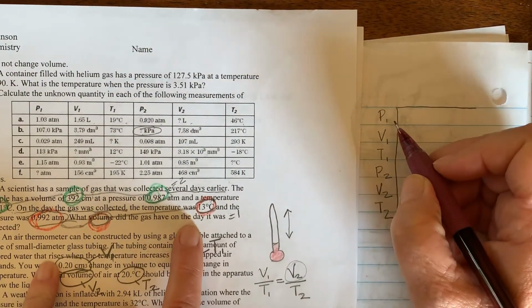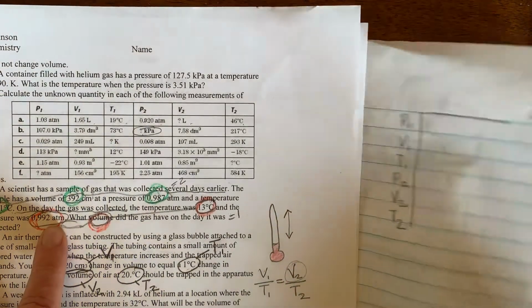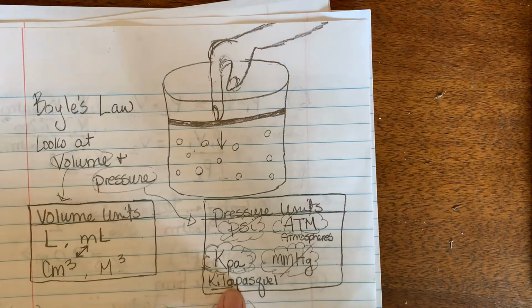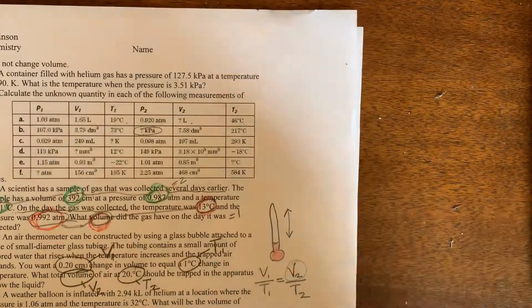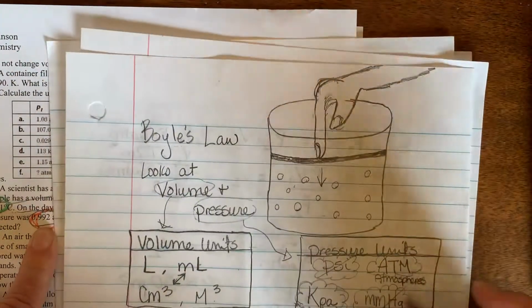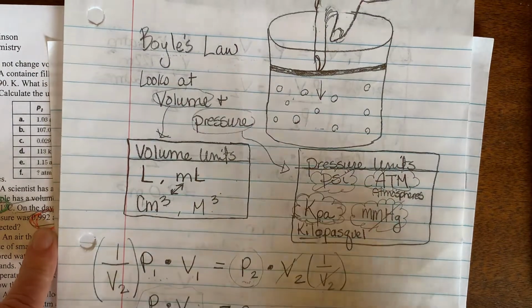For P1, I have a pressure, and I need to go back to where we wrote down all the units, because I've noticed that kids have a really tough time deciding which goes where. If you look for the units, you can see that the unit is atmospheres, ATM, and you're not going to find that for volume or anywhere else.